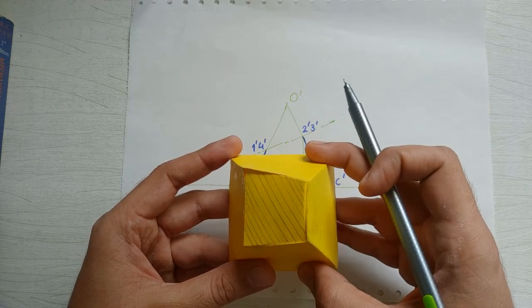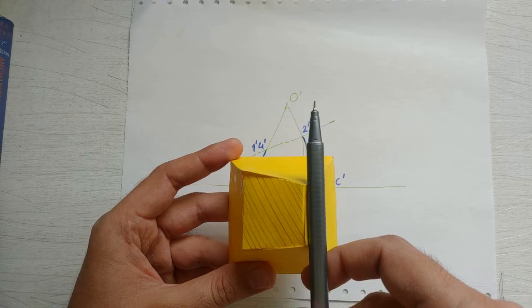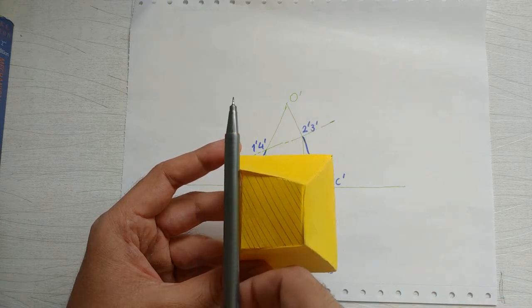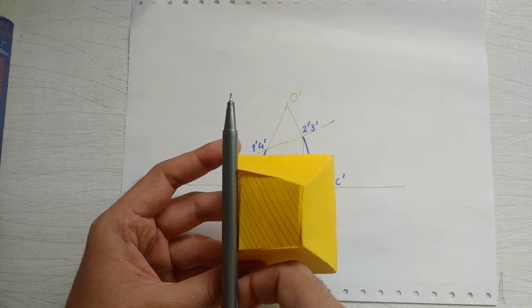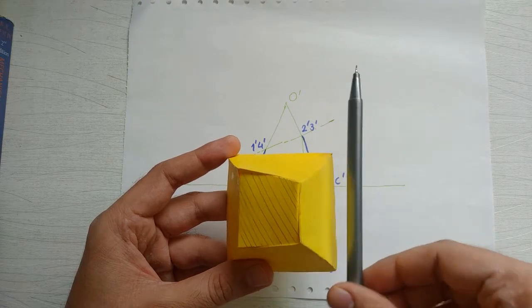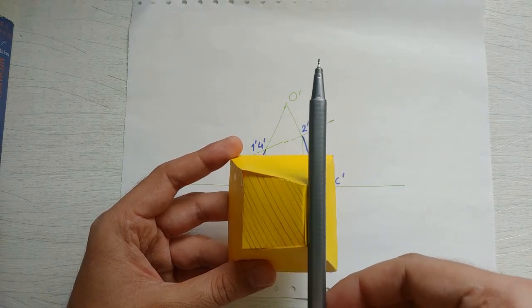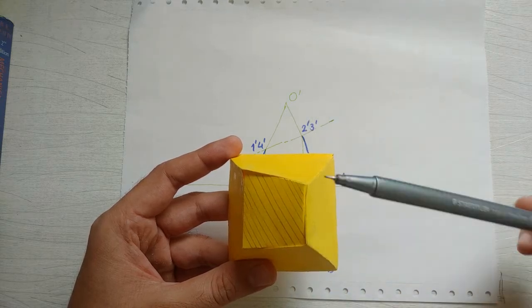Right? Why? Because these two lines, or these two edges rather, are horizontal in nature. If you understand, see, if you look at the pen, I have put the pen along this edge. That pen remains horizontal. That means it is parallel to HP. It remains parallel to HP. That is why when you look at it from top, you are able to see the true length of this edge and this edge.